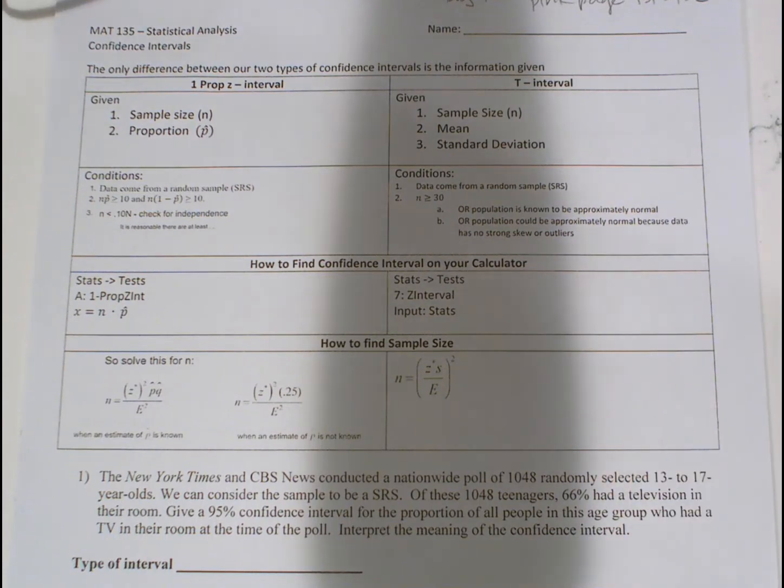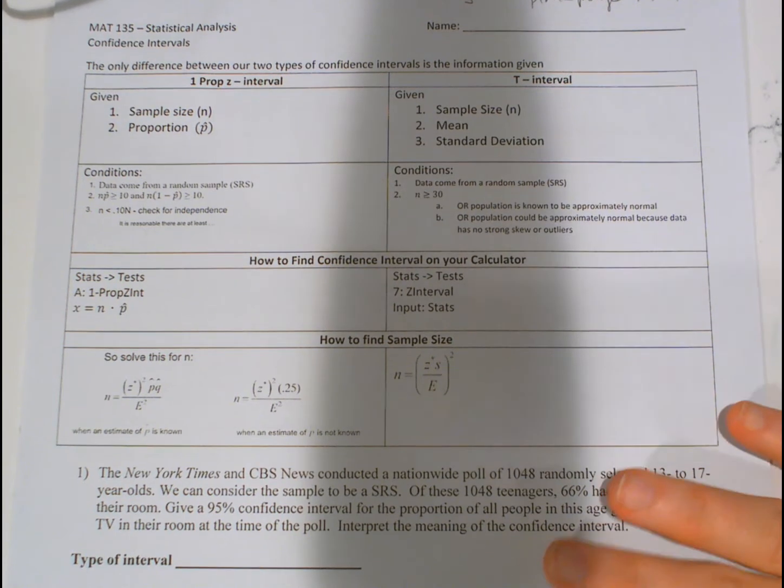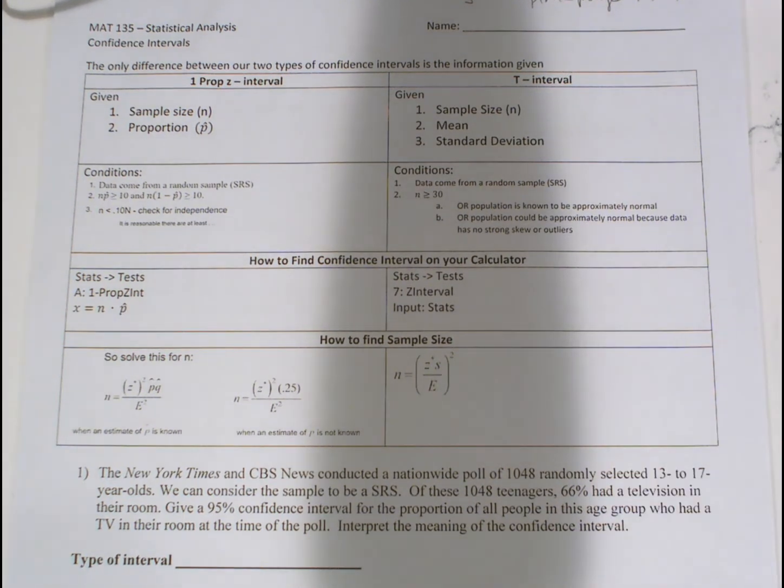All right, so today we're looking at our notes on confidence intervals. So we've gone over both types of confidence intervals at this point, so I just want to make sure we've distinguished the difference between the two. There are a lot of similarities, however, there is some difference in their conditions. There is some difference in how you find it on your calculator.